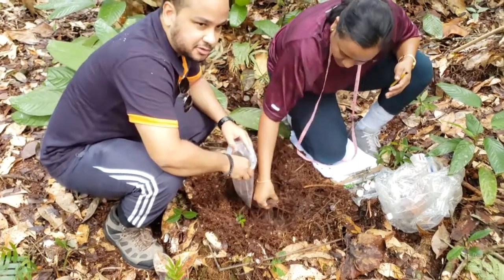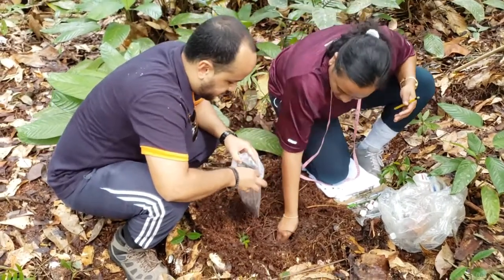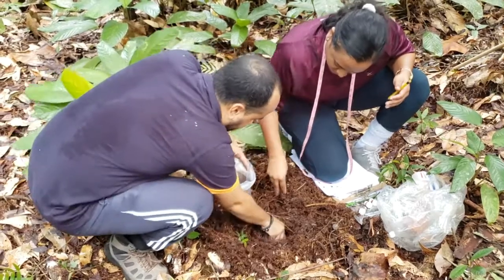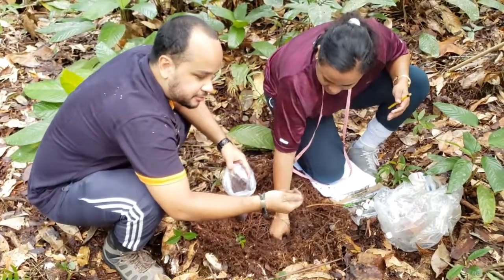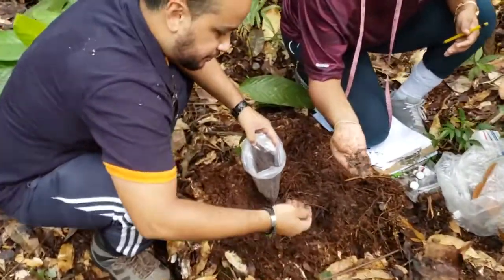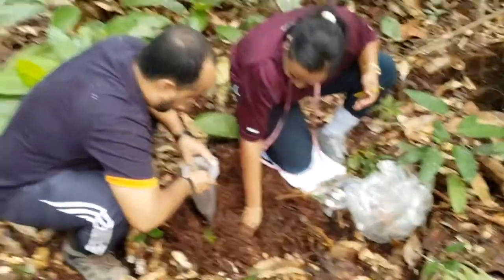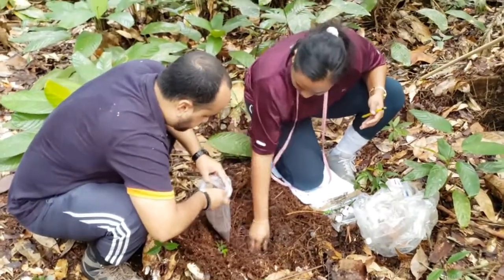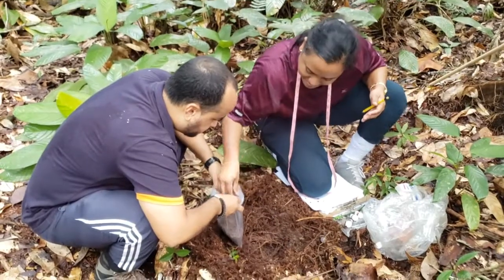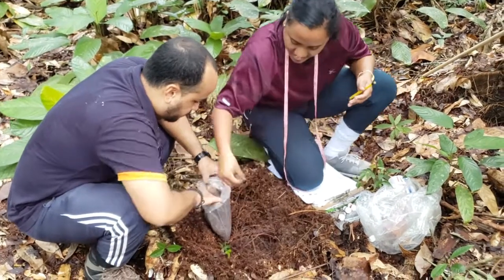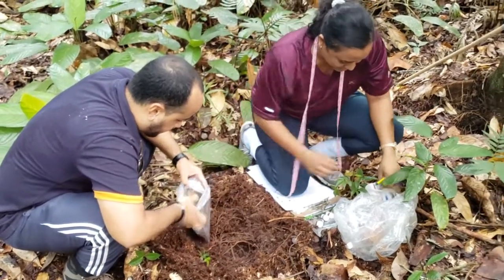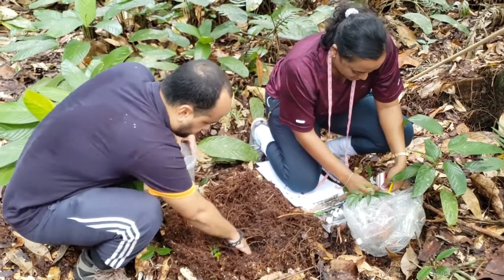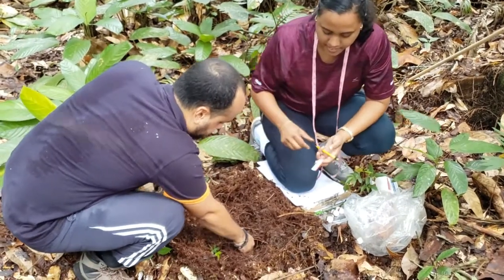You can see how the soil looks very sandy. You can feel it. It's like beach sand. Alright, and don't forget to label.